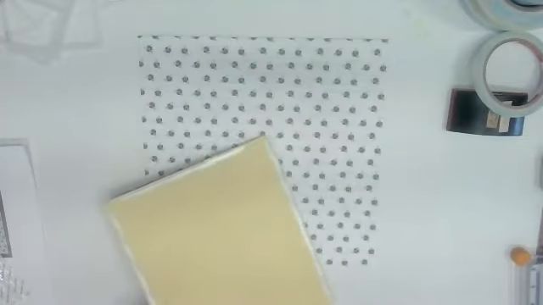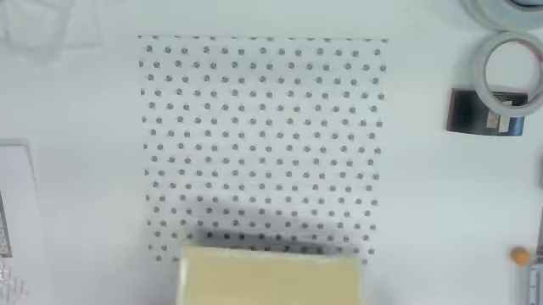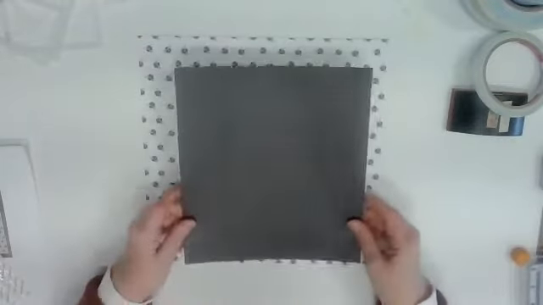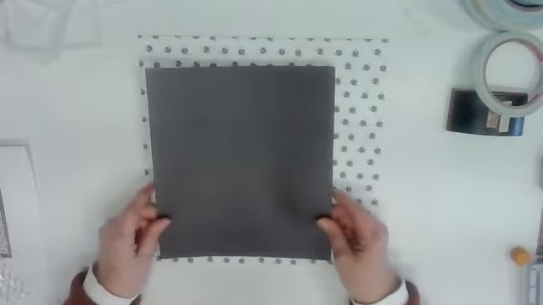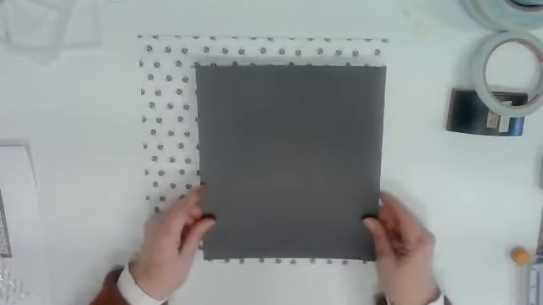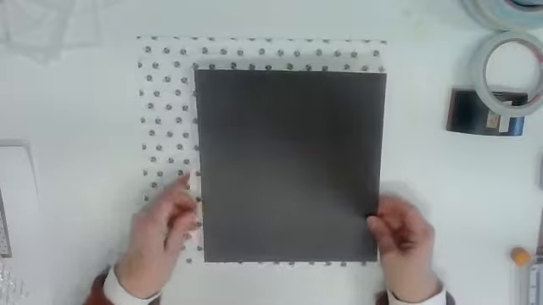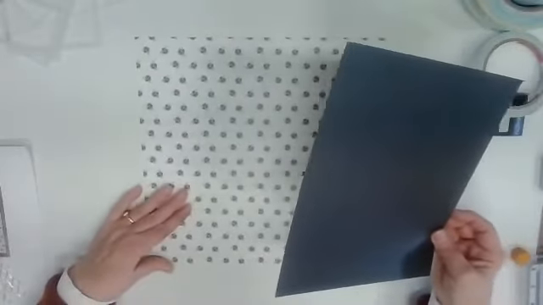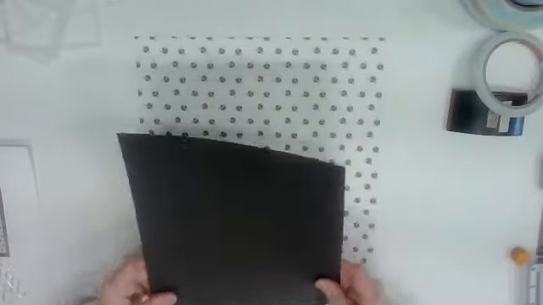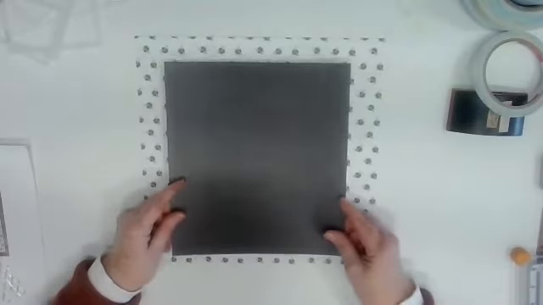Okay, so I put this one in the middle when I did mine. If you want to put it over here, that looks cool. You could go on this side and put something down here. Anyways, this is the way I chose to do it, basically in the center. So I took off one piece of tape.